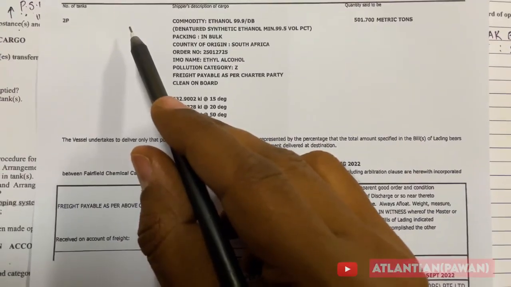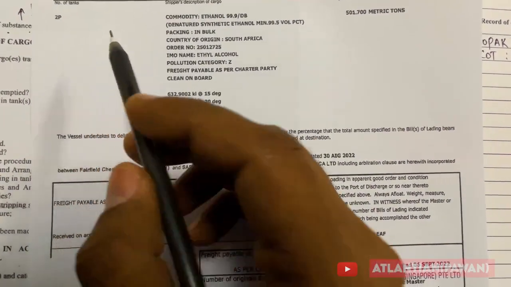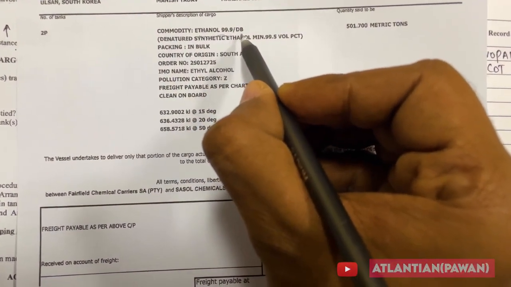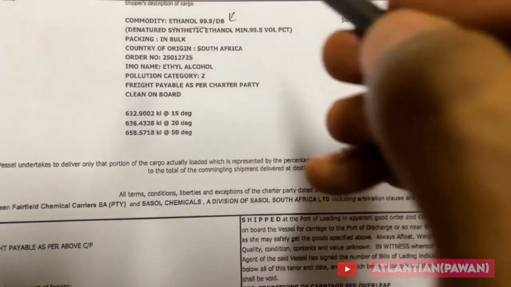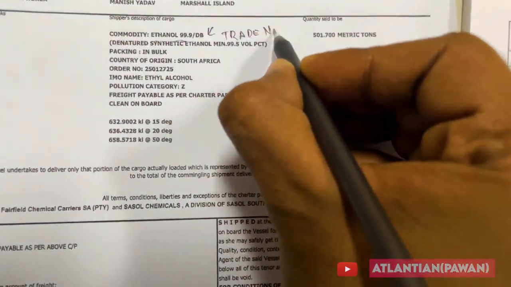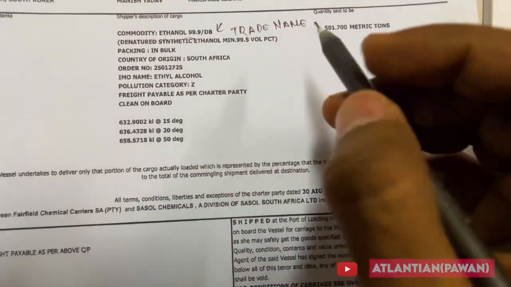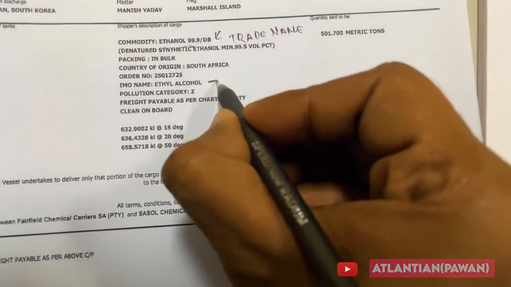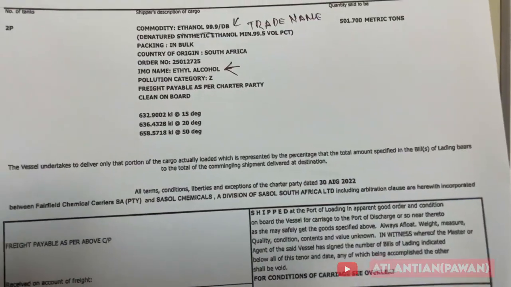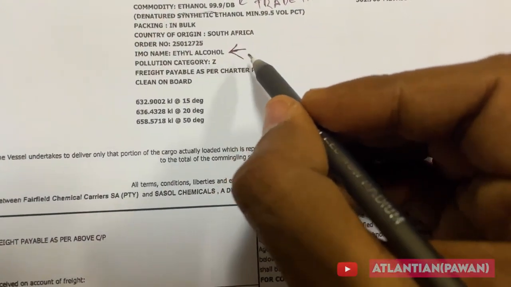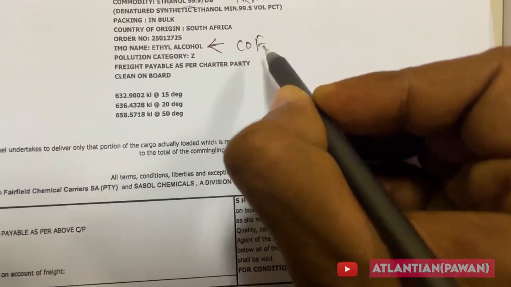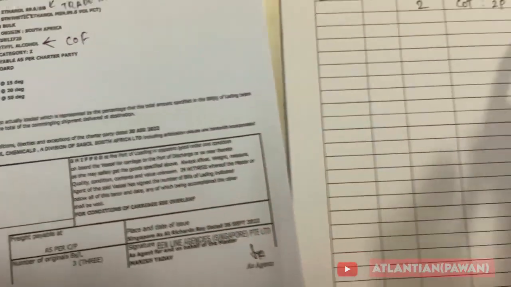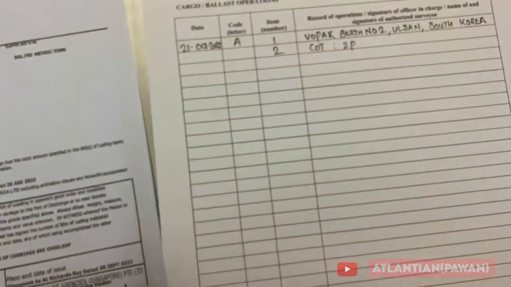Just to show you, I've carried my bill of lading. Here they have mentioned in which tank it was loaded. Now here you can see commodity. They have written ethanol 99.9 dB. This is its trade name, or the name we generally write down in the stowage plan. But this is not its proper shipping name or IMO name. The name is ethyl alcohol. This is the proper shipping name or IMO name which must be present in your certificate of fitness. So we'll look for ethyl alcohol, and we'll write down this name, ethyl alcohol.